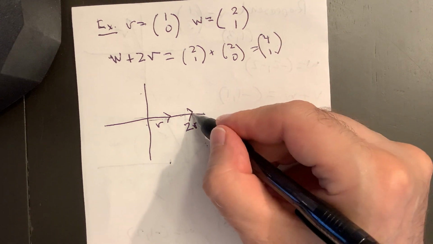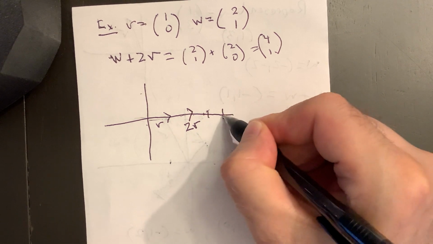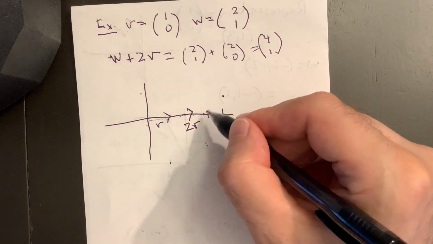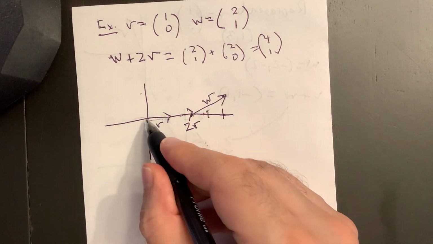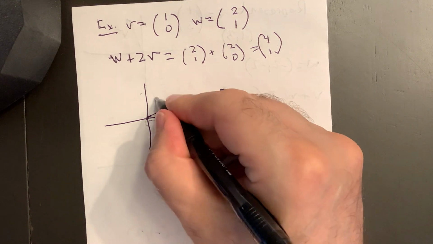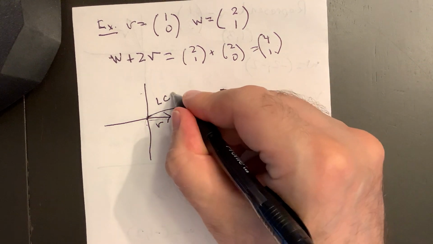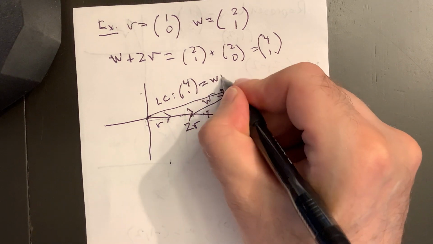W is a little different this time. It's 2 over and 1 up. Right, so I add that. That's my W, and I end up with my linear combination. So that's my LC. It's 4, 1. This is W plus 2V.